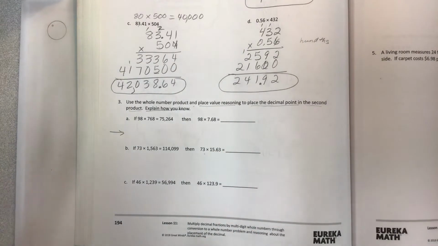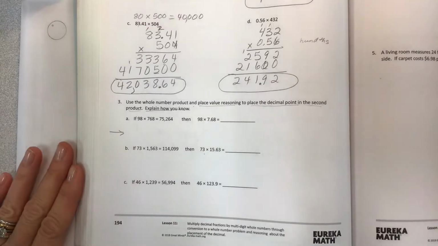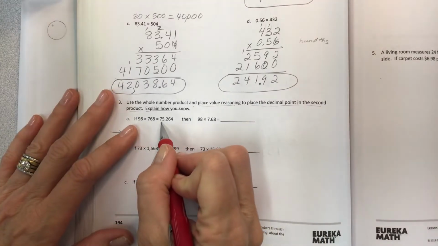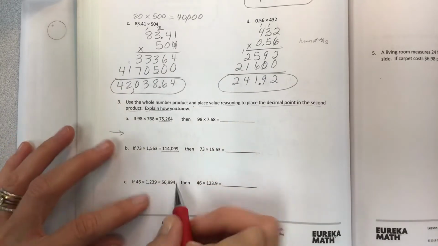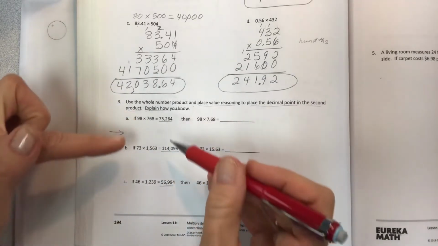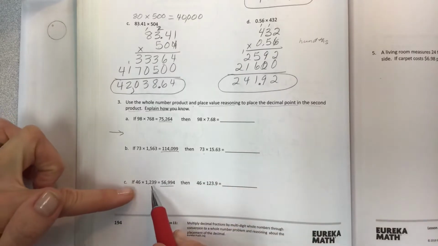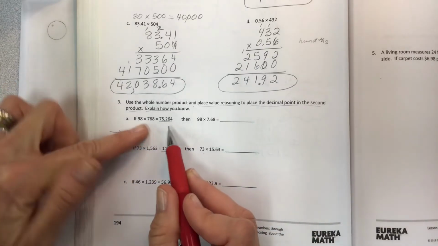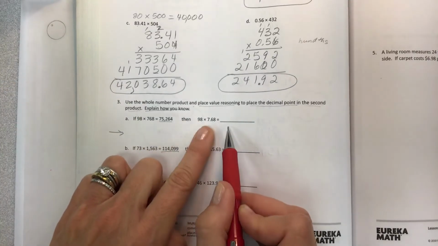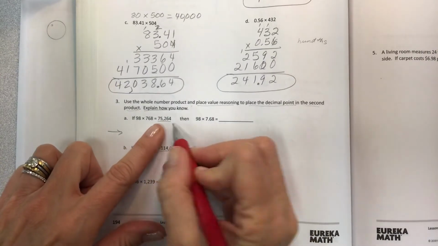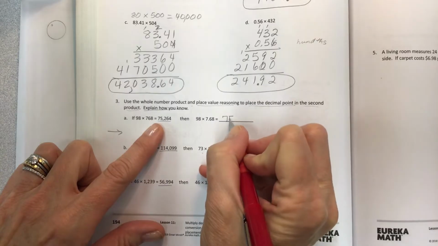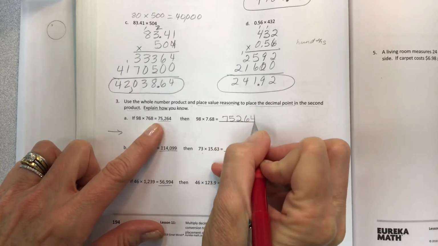So really the explanation is going to be very important. They've already done some work for us. We're not solving these. Look, they gave you the answer. Or is it? Or is it? If this is the answer for the whole number multiplication, then the same digits would produce the same digits, 7, 5, 2, 6, 4.